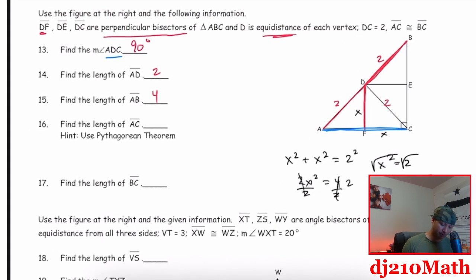So all these sides, this is rough. Right, x is equal to root 2, which means this is also root 2. All these little lines here, this one, this one, this one, this one, this one, this one, they're all root 2. Whereas this guy and this guy are 2. So root 2, square root of 2.